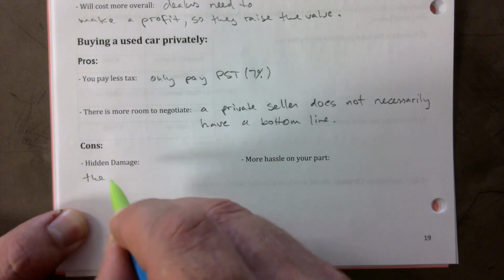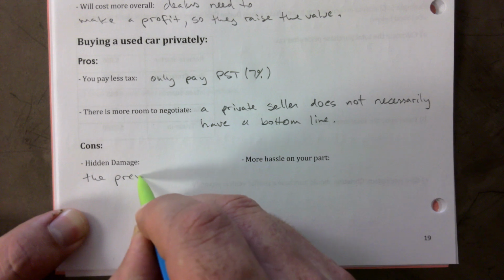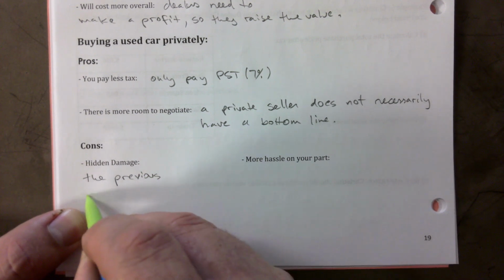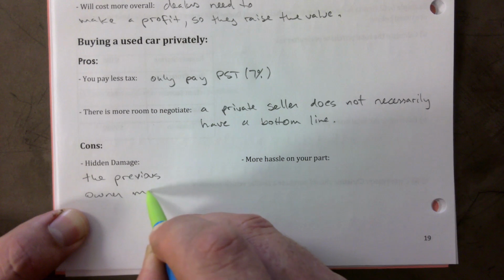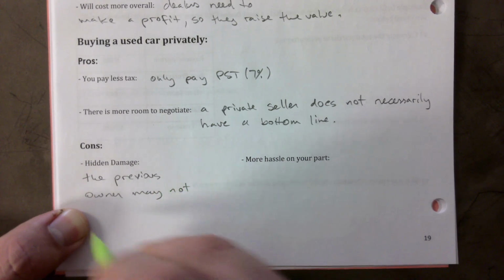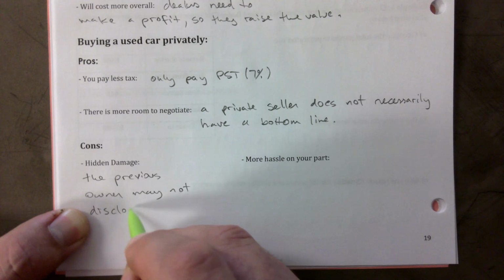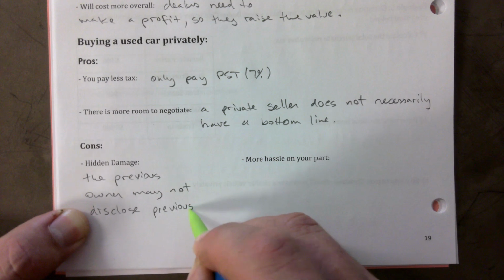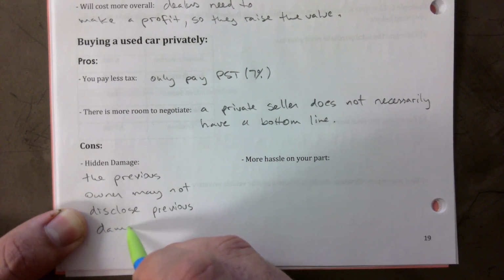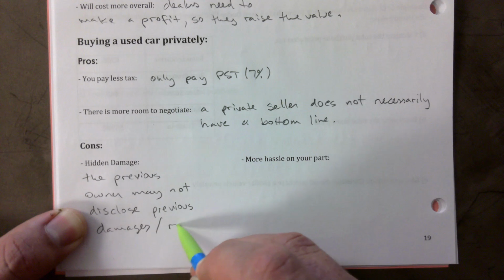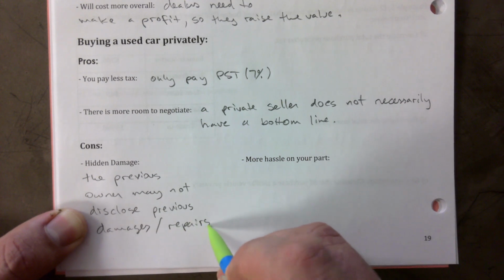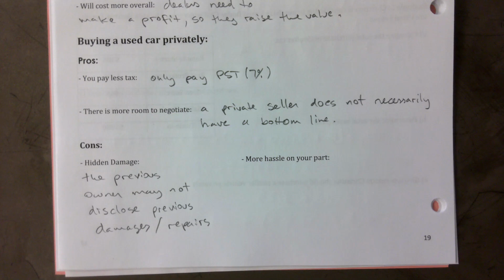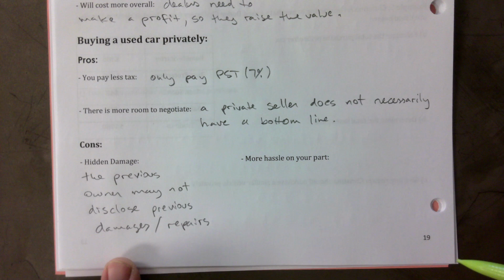Okay, cons: hidden damage, right? The previous owner may not disclose previous damages or repairs. I know it's hard to read.